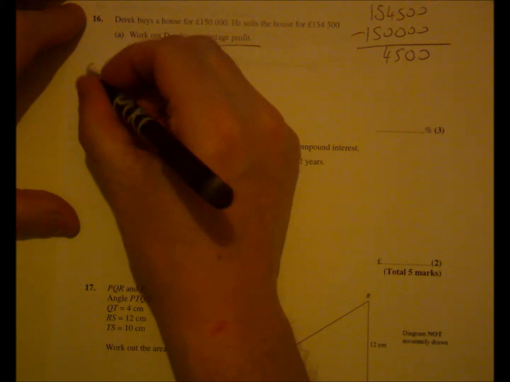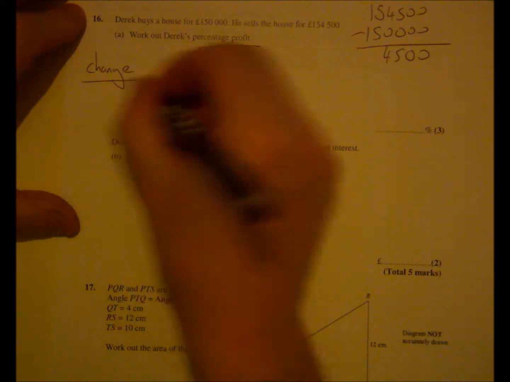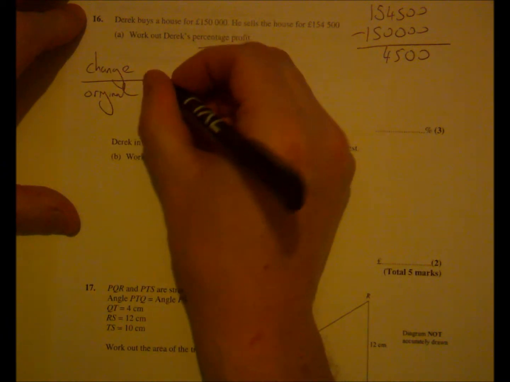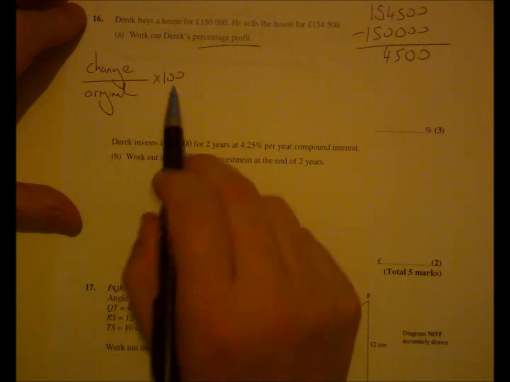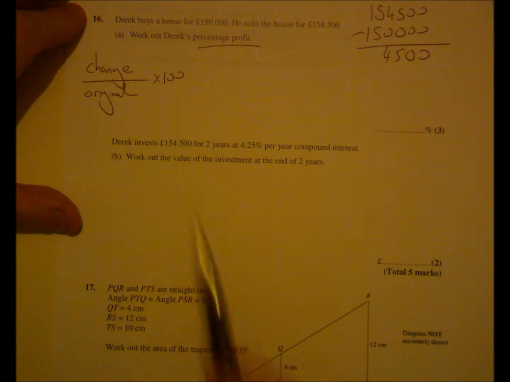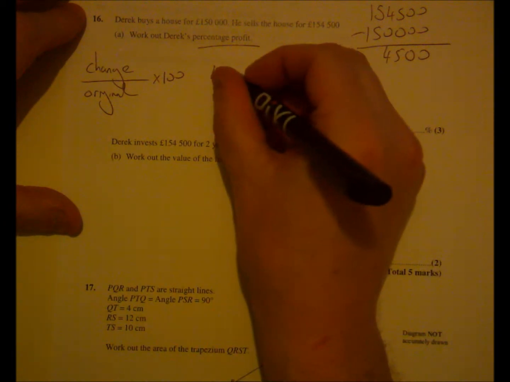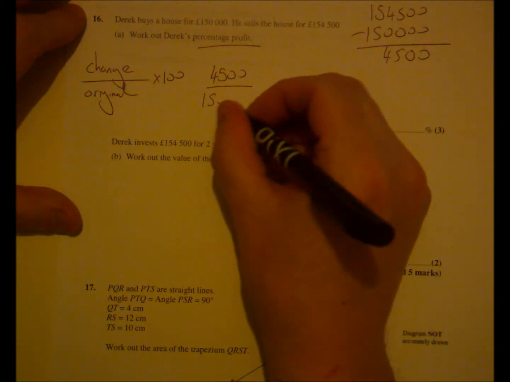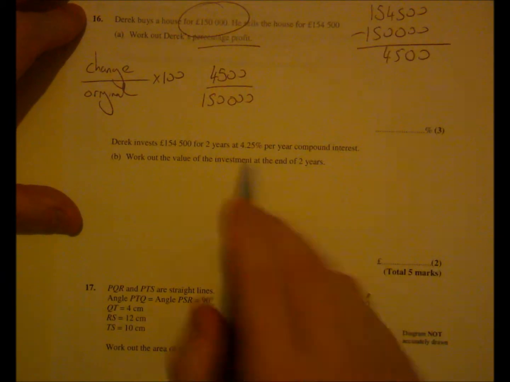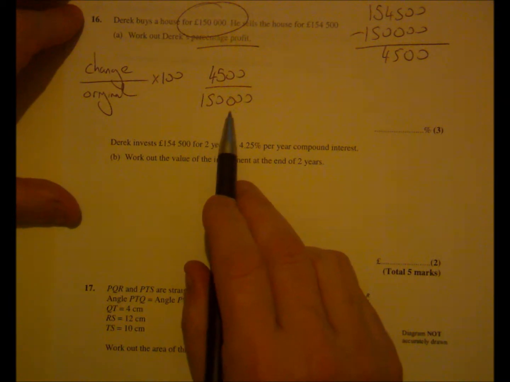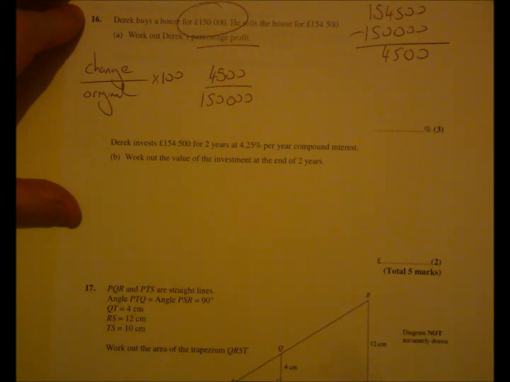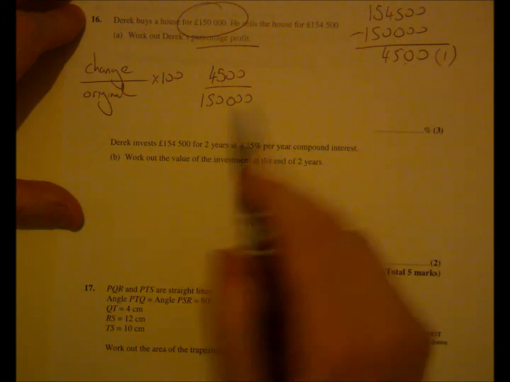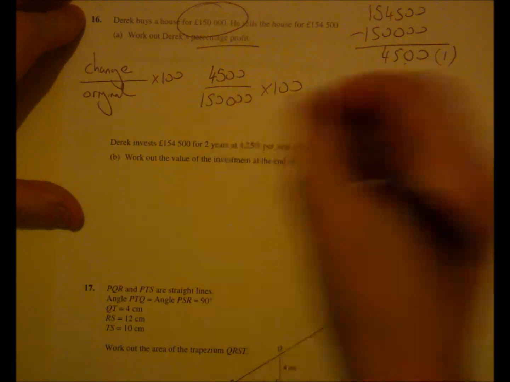Now, to find percentage profit, it's the change or the difference over the original multiplied by 100. Now, the times by 100 simply takes a decimal to a percentage. The change in this question is 4,500. That's the profit, of course. The original amount we bought the house for is here, and that's where students will drop a mark. If you've put this number in here, you will not pick up any more marks. So 1 mark for the profit, and if you multiply that by 100, you've now picked up a second mark.